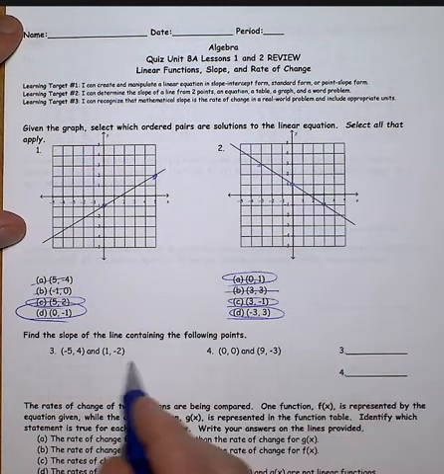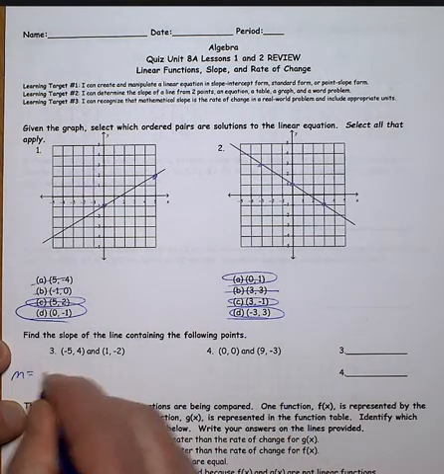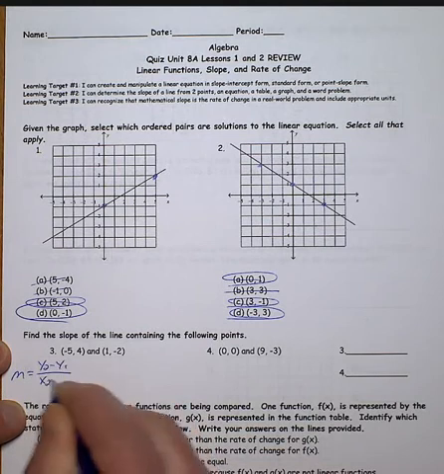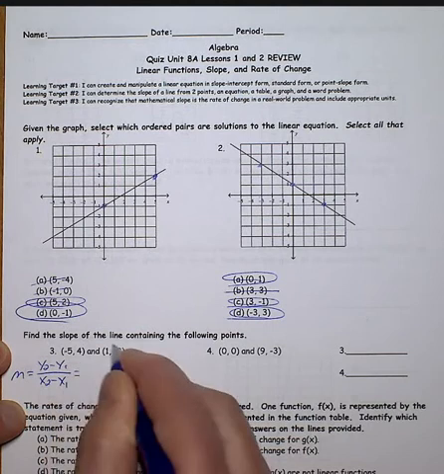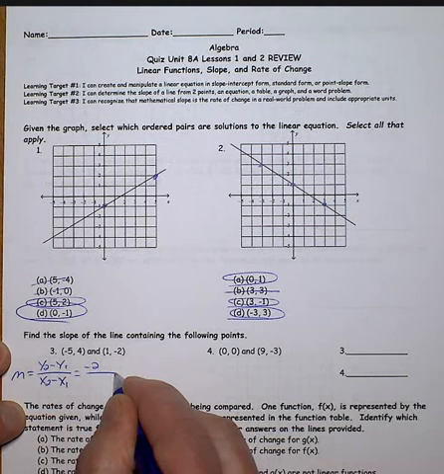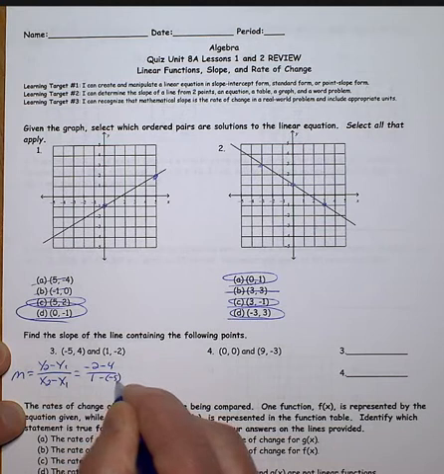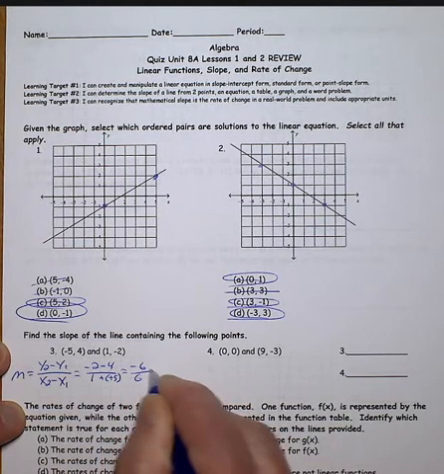Find the slope of the line containing the following points. So, we use slope equals y2 minus y1 over x2 minus x1. I'm going to say these are my 2's, these are my 1's. So, y2, negative 2 minus 4 over 1 minus a negative 5. That turns into addition on the bottom. We get a negative 6 over 6, which is a negative 1.